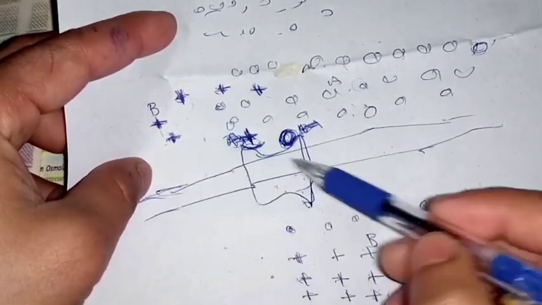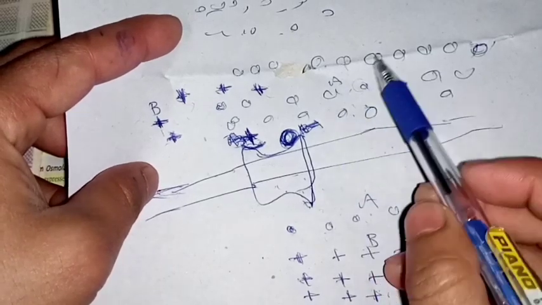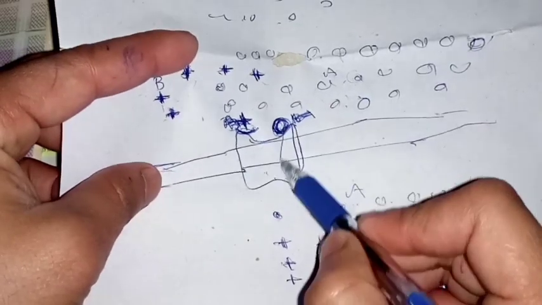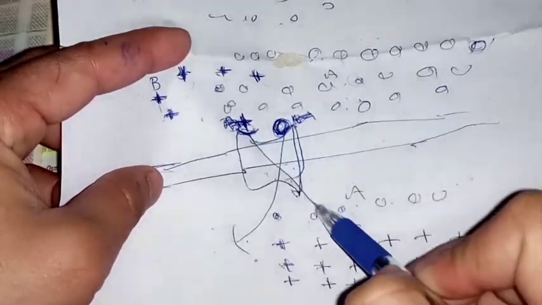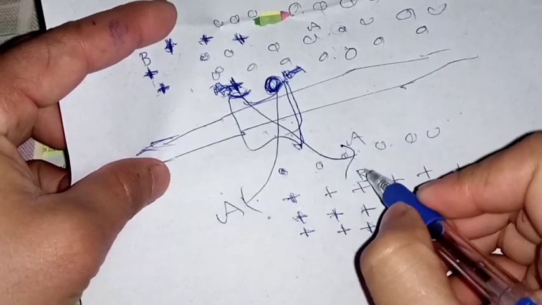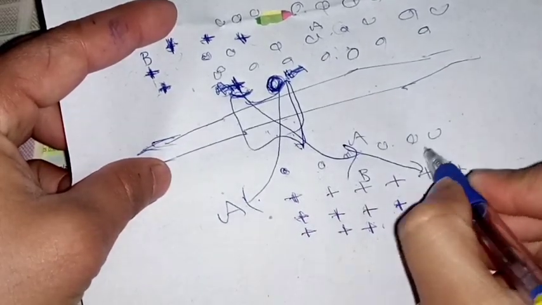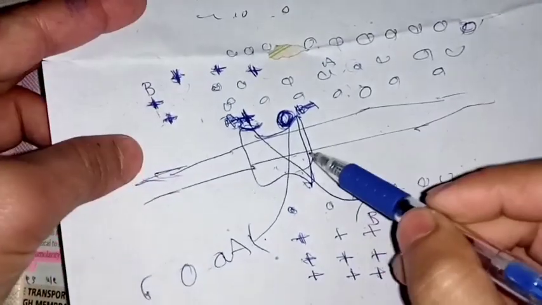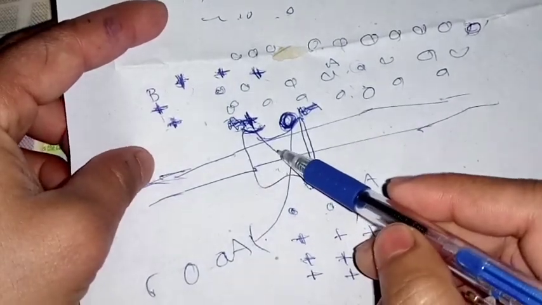So substance B takes advantage of the concentration of substance A, and then through the carrier protein both of them enter the cell. This is the example of co-transport of secondary active transport.